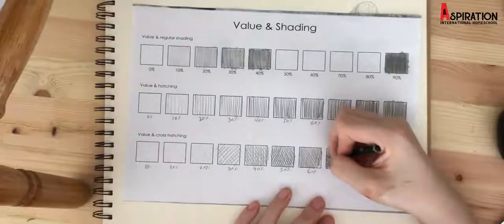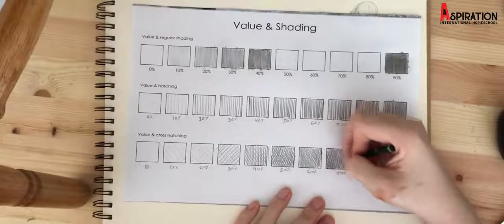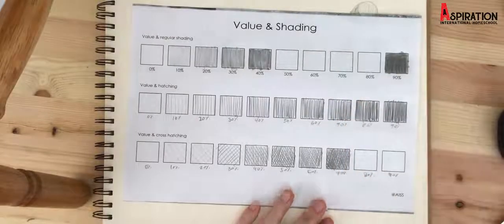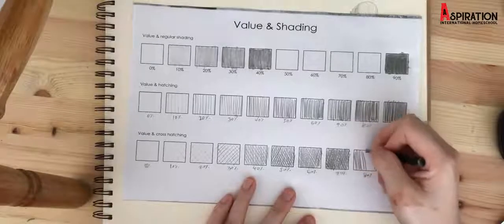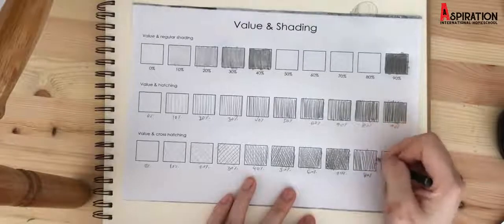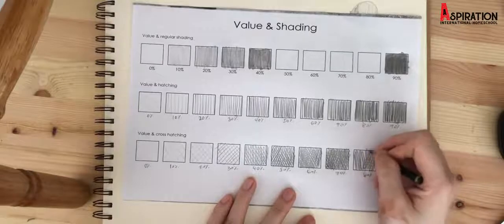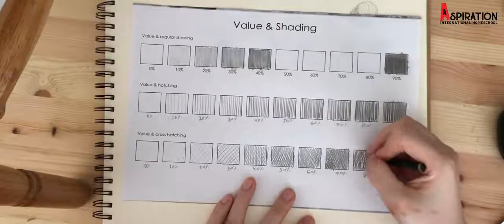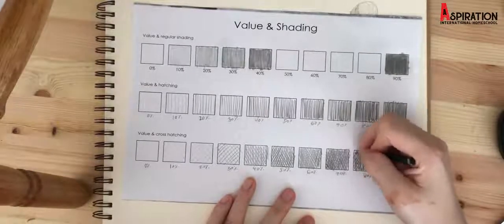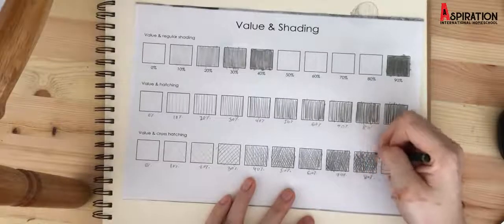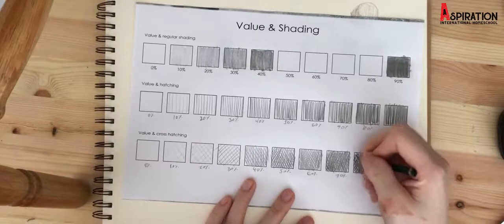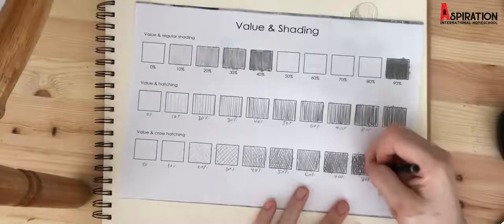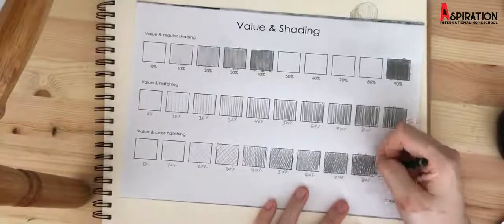And if it's not dark enough, like I mentioned, press down on the pencil so it can be a bit darker. And finally, these ones as well. If it's not dark enough, remember what I mentioned, you can cross it again, so that it becomes 80%. We really want them to look like the value. So this might take some time.